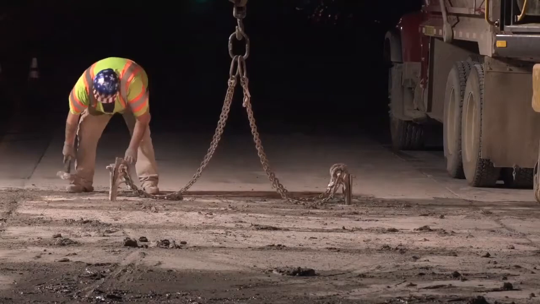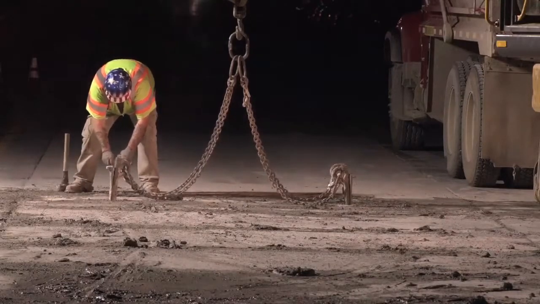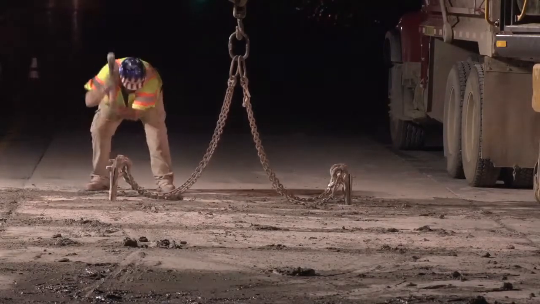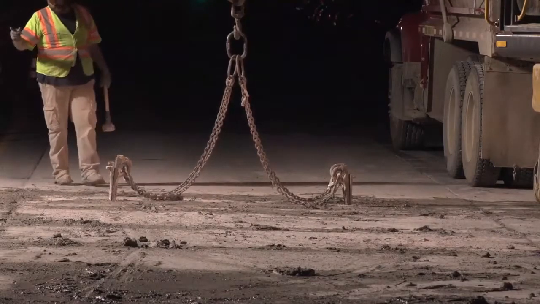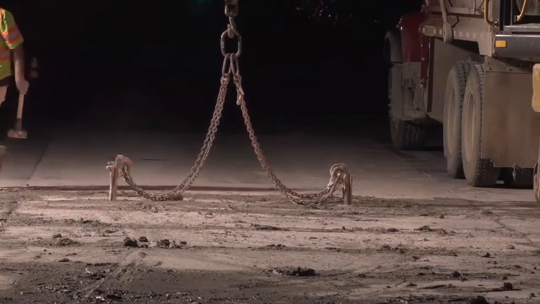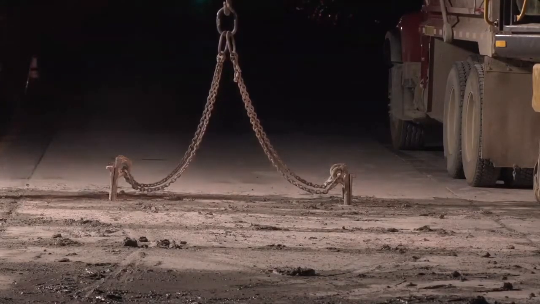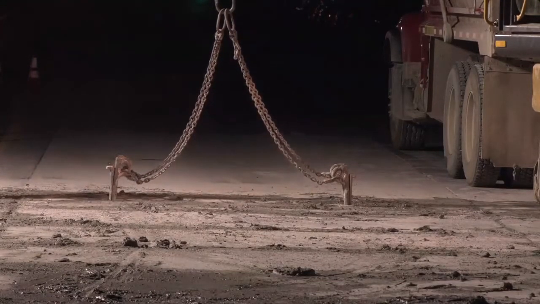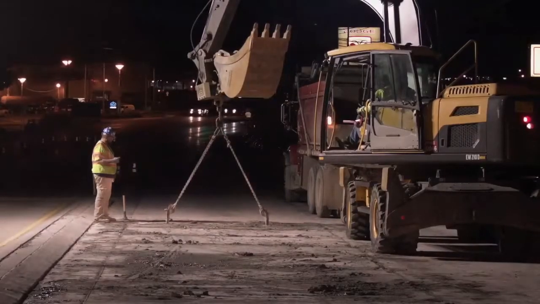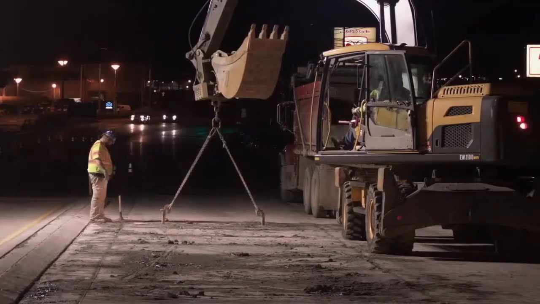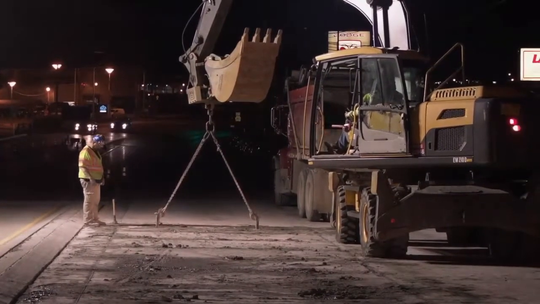After saw cuts have been made, metal lift pins are hammered into drill holes in the distressed slab and hooked with chains to equipment capable of vertically lifting the distressed slab. The concrete is then lifted out in 1 or more pieces and placed into dump trucks for transfer to an approved waste site. The lift-out method is preferred because it provides the least chance for damage to the adjacent pavement.